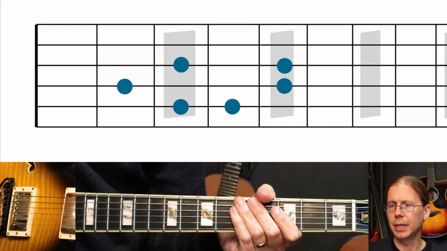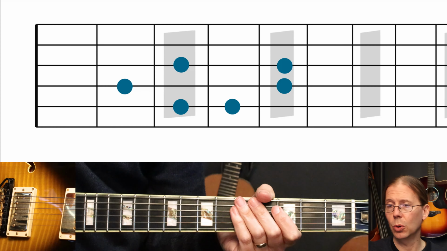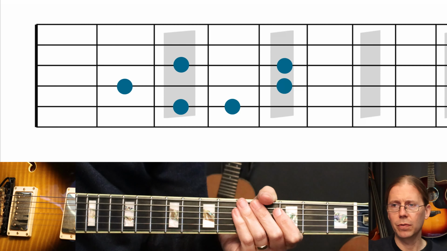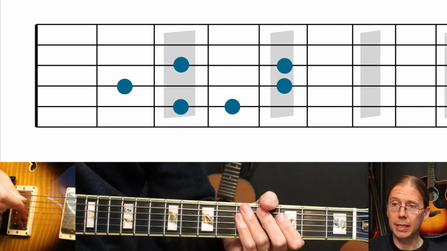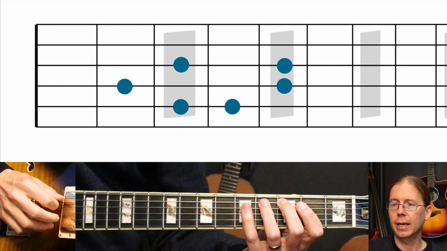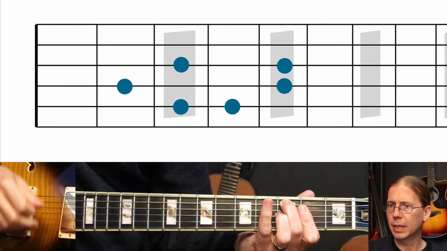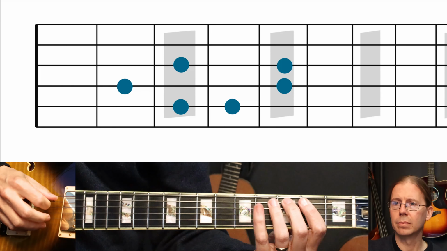We can alter the dominant 7th in a variety of ways. I'm just going to go over one that's going to serve to help you outline the changes here. But this one will have a flat 9. Okay, so any chord that has a flat 9.